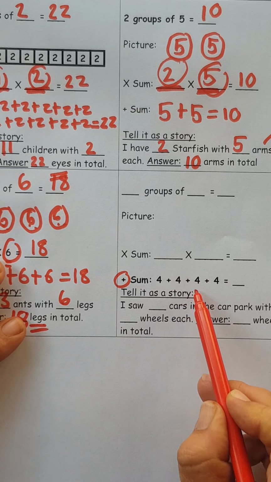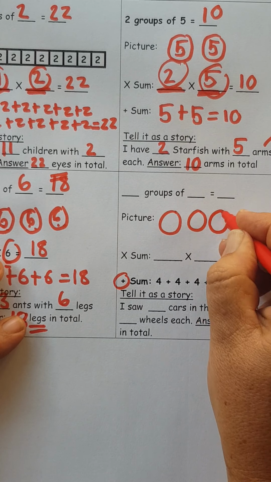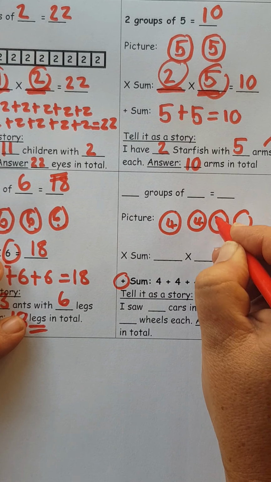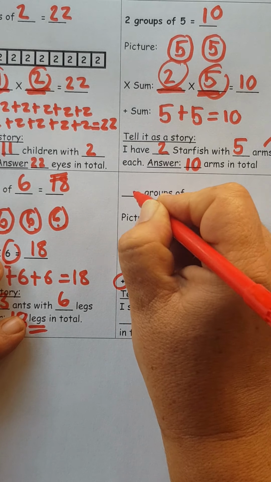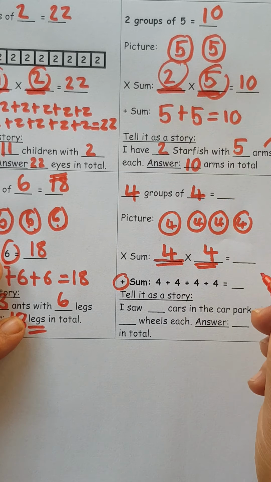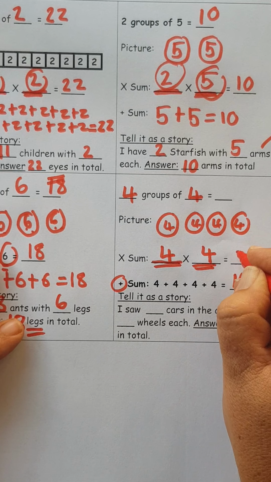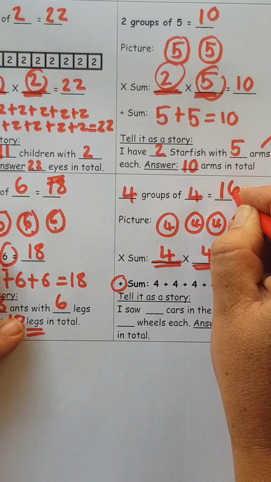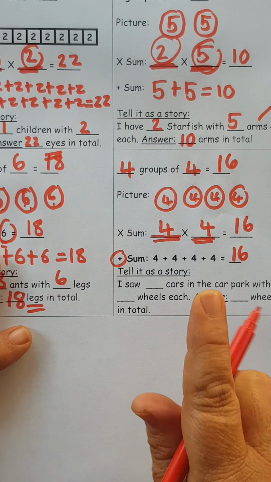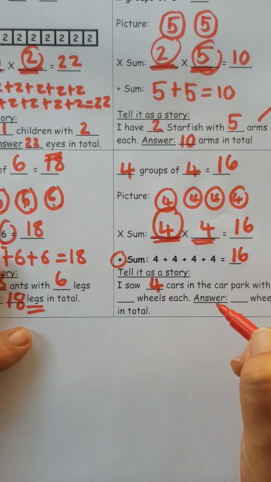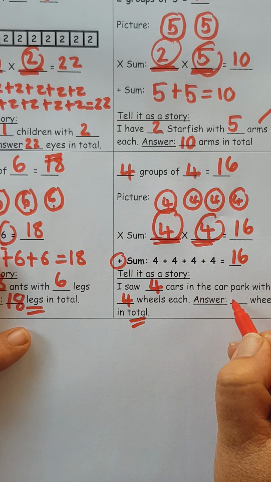So you're adding 4 together 4 times. So that is 4 groups with 4 inside. 4 groups, what's inside? 4. 4 groups of 4. And 4 times 4 is 16. If I added 4 together 4 times, I'm going to get a total of 16. I saw how many cars in the car park with how many wheels each? I saw 4 cars in the car park with 4 wheels each. That means I saw a total of 16 wheels.